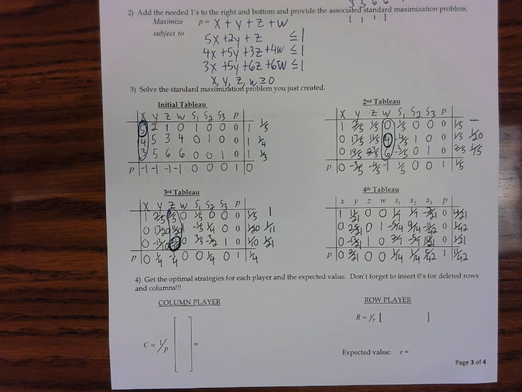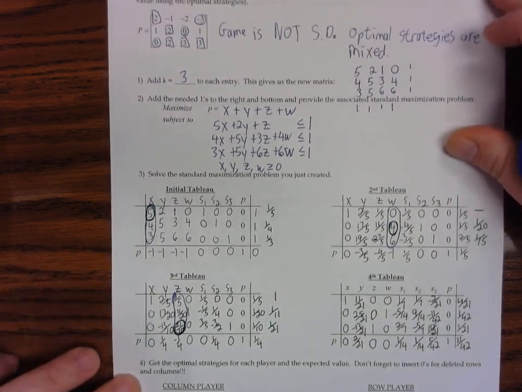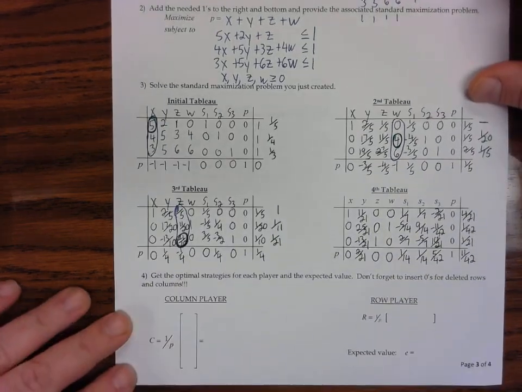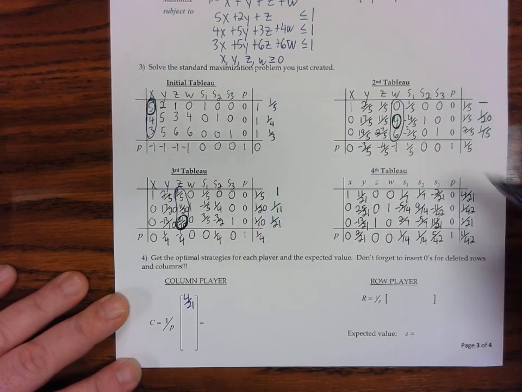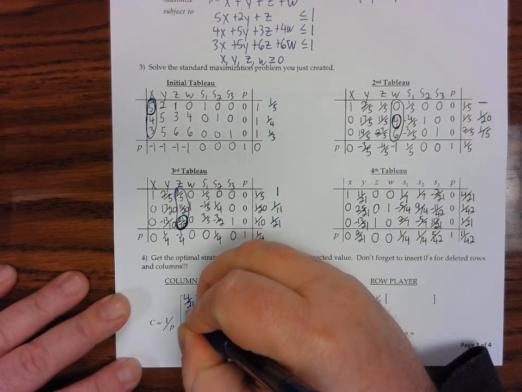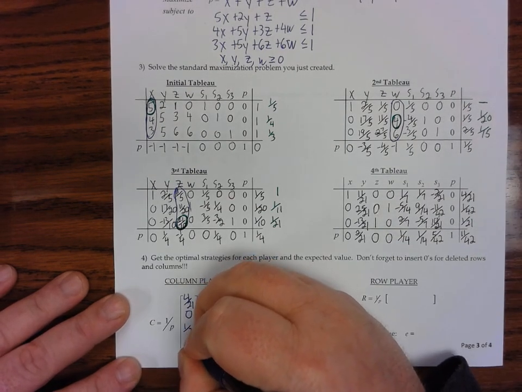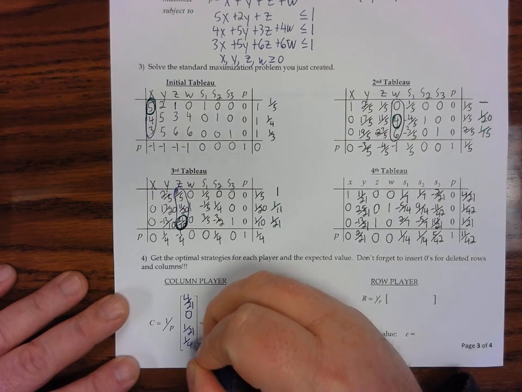Remember, this did start off as a standard max. Alright, so for the column player, it's the reciprocal of P, times the solutions to the maximization problem. Remember, the column player does have 4 moves. 1, 2, 3, 4 columns. So we should have 4 entries. X, Y, Z, W. X is 4 over 21. Y is inactive, so Y is 0. Z is active and equal to 1 over 21. W is active and equal to 1 over 42.